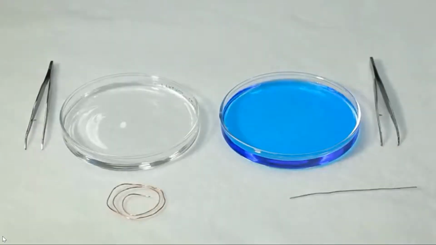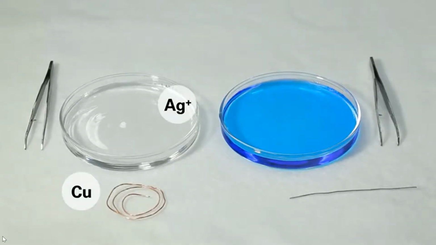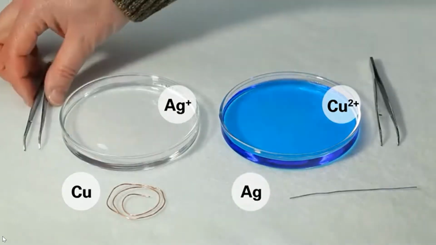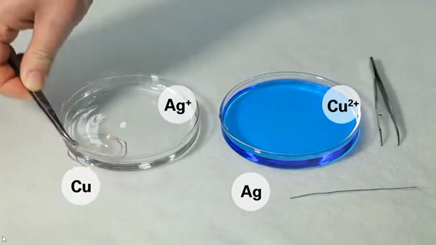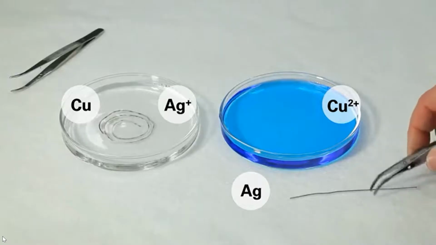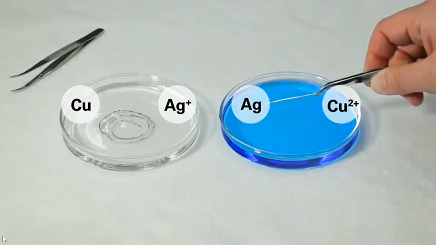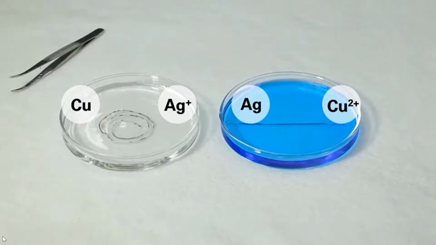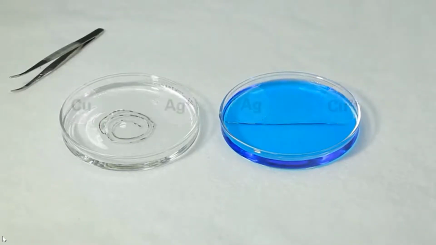On the left we have a solution of silver nitrate containing silver 1+ ions in the dish and a piece of copper metal. On the right there is a solution of copper 2 sulfate containing copper 2+ ions and a piece of silver metal. So let's drop the metals into the ion solution. We'll take the piece of copper and put it into the solution of silver nitrate. We'll take the piece of silver and put it into the solution of copper sulfate. And we'll watch and see what happens.